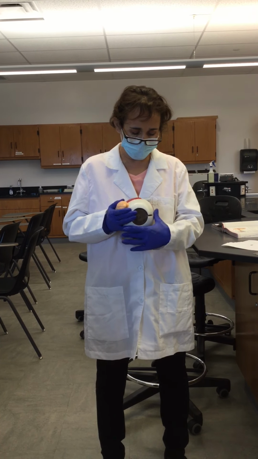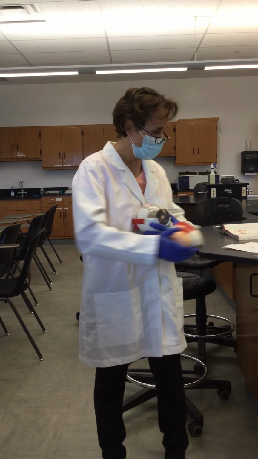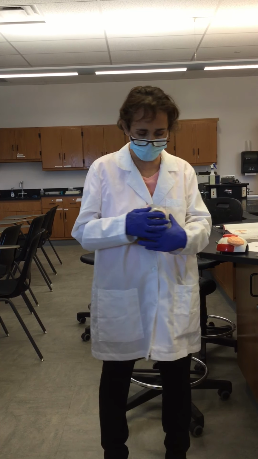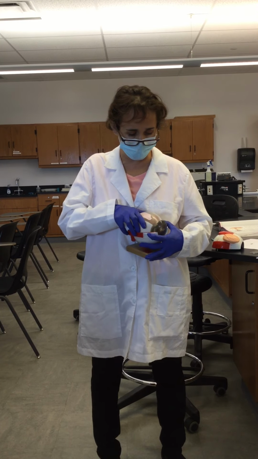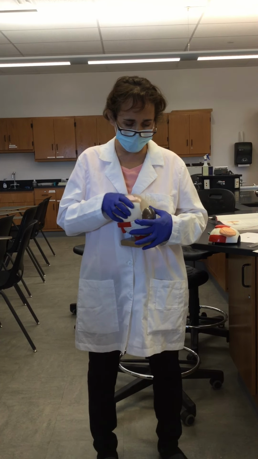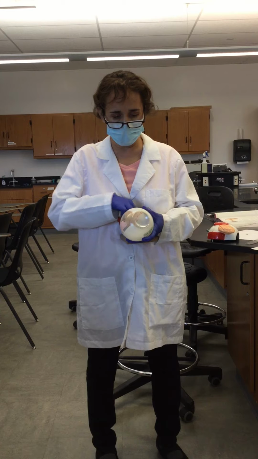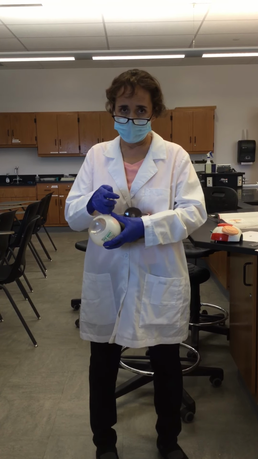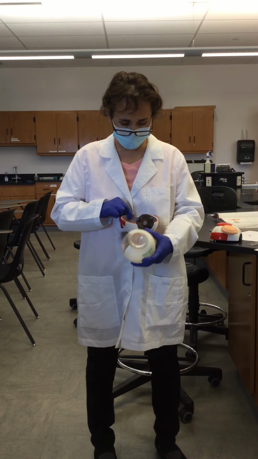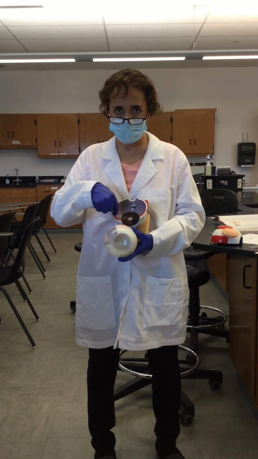So if we remove part of these parts in the model, then you will be able to see the different structures, like the lens, that also together with the cornea helps to focus the light into the retina.